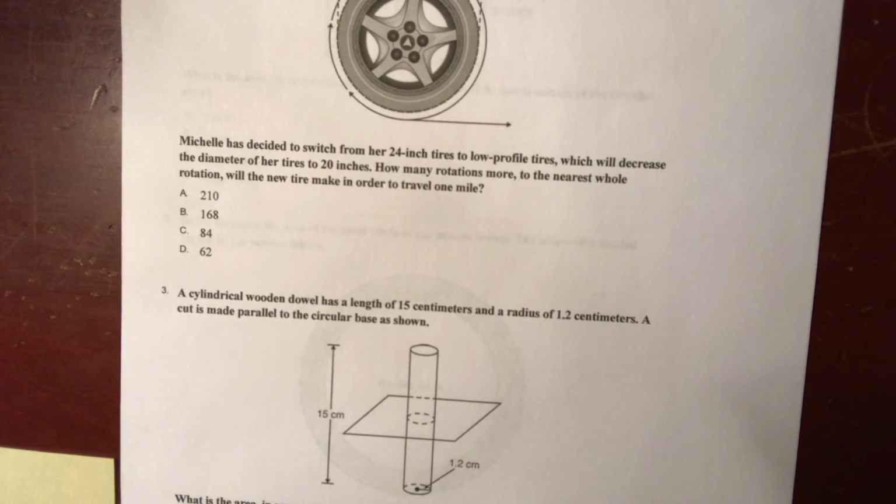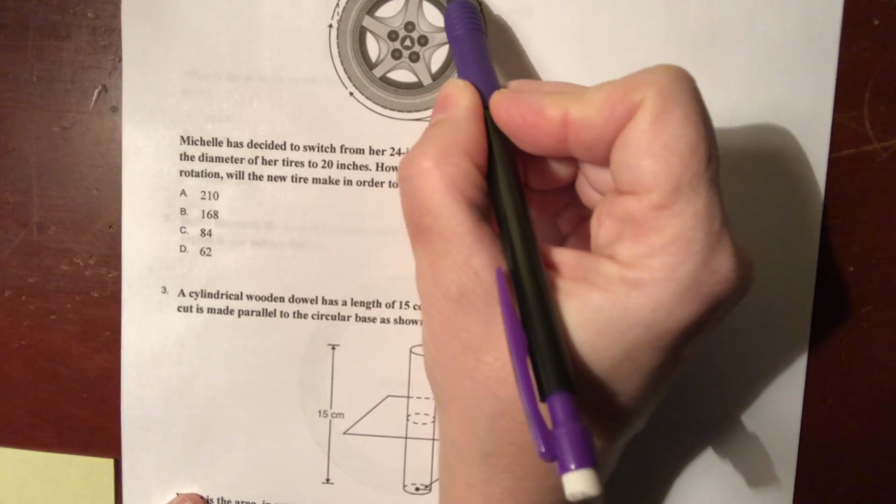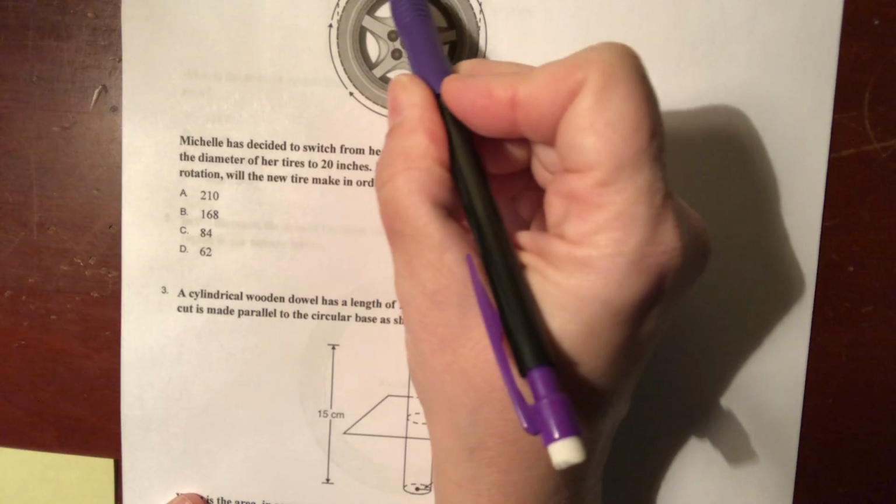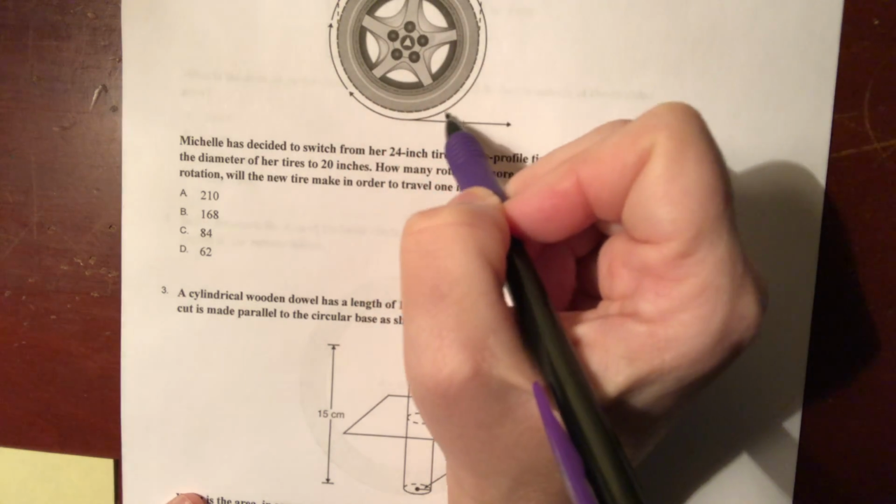All right, I'm going to clear out my calculator. The distance a wheel travels in one rotation is a function of the wheel's diameter. The picture below shows the diameter of the tire on Michelle's car. If you'll notice, and you watched your videos, they're showing us this. This is actually the circumference.